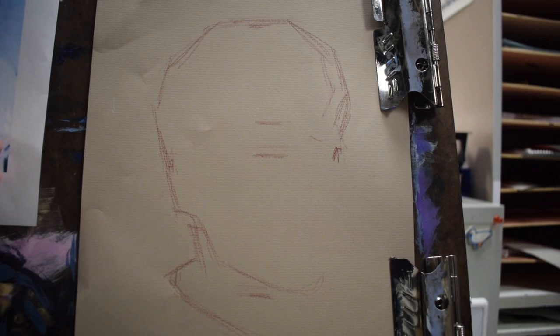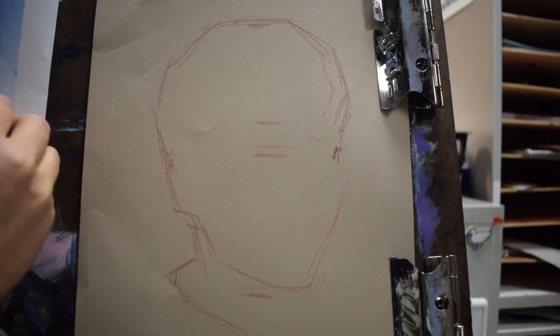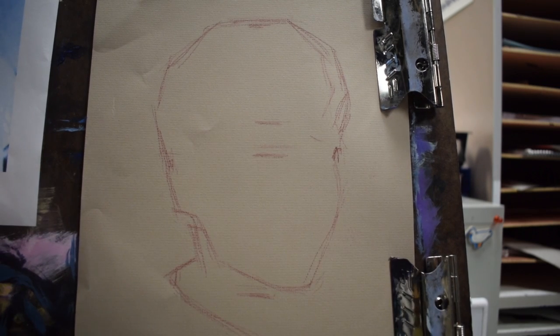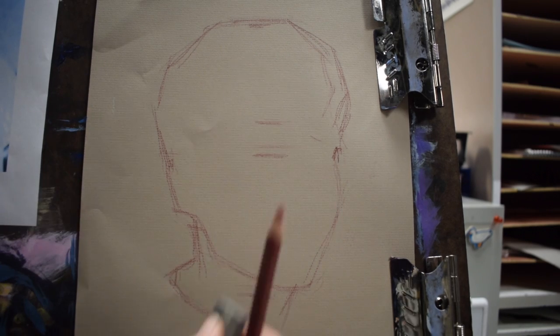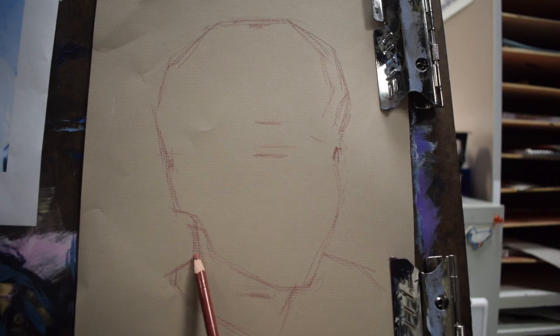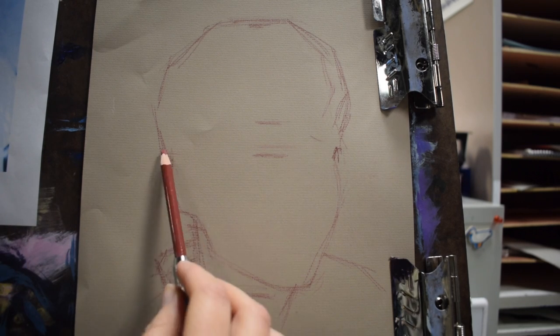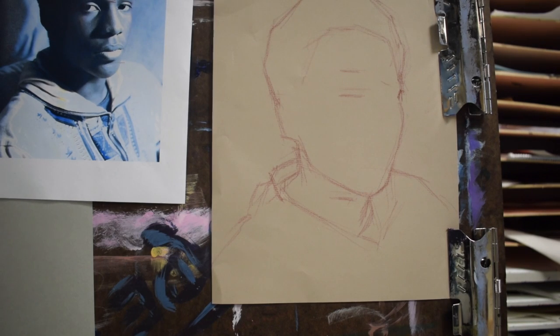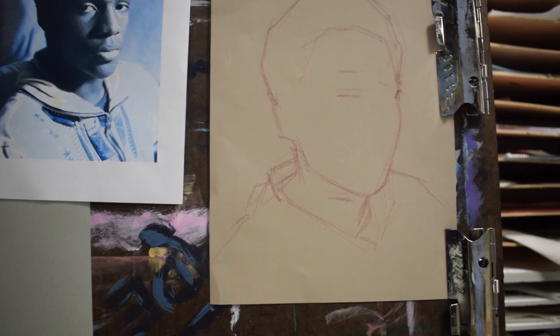Setting the angle on the jaw and on the face, making sure that's correct. And I'm still going pretty light at this stage. You do want to compare one shoulder to the next, like which one's higher, which one's a little bit lower. I'm looking at where the shoulder ties into the face on that right-hand side. On the left-hand side, it's a little bit different. I'm looking more at the negative shape. So there's the overall gesture right here.